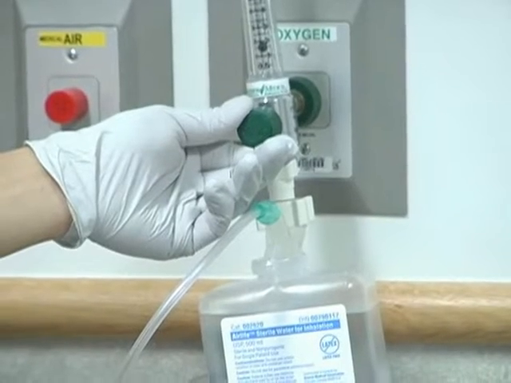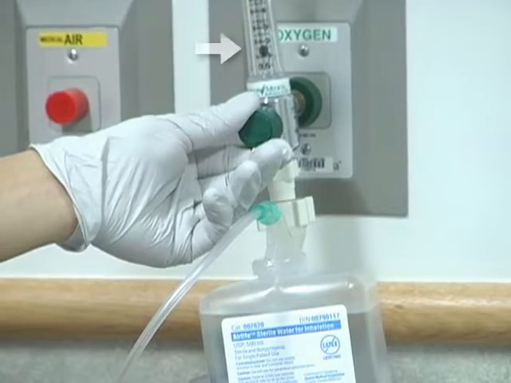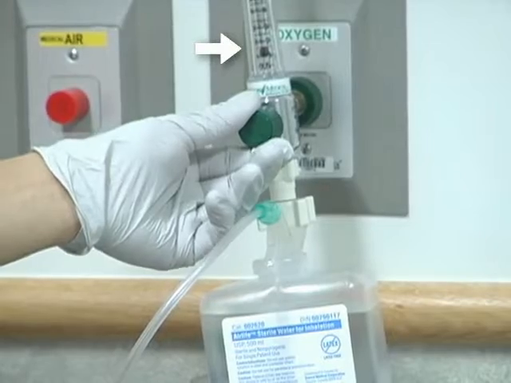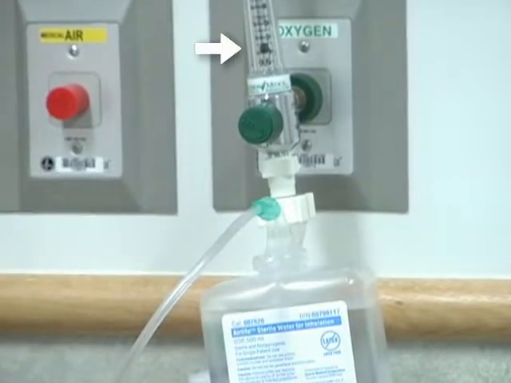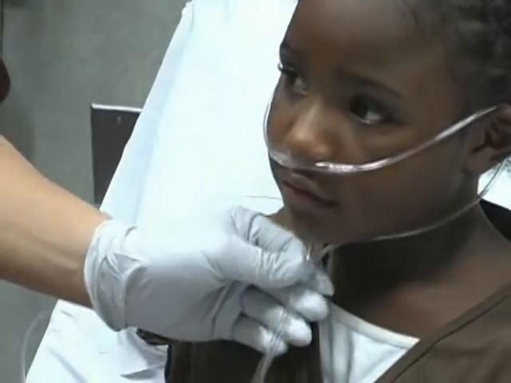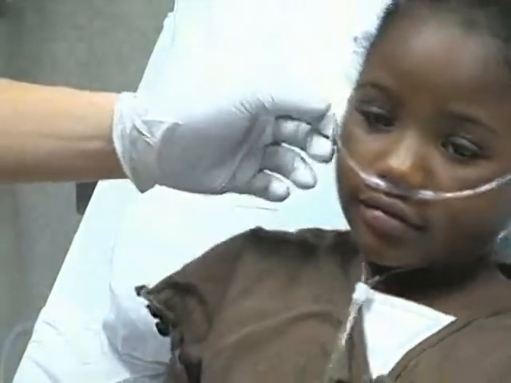A nasal cannula is best tolerated and effective at flows less than or equal to 3 liters per minute. The nasal cannula can easily slip from underneath the nares, and oxygen can easily be lost to the environment, so this delivery method is not ideal for patients requiring a higher concentration of oxygen delivery or for an uncooperative child.